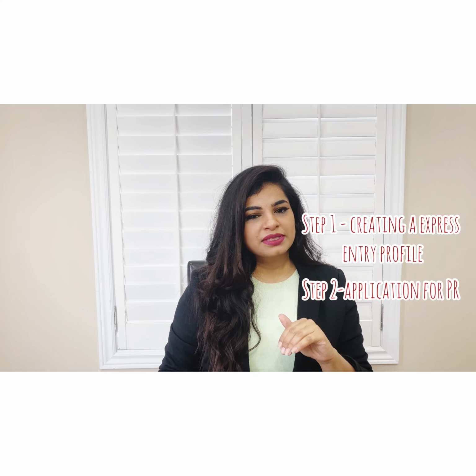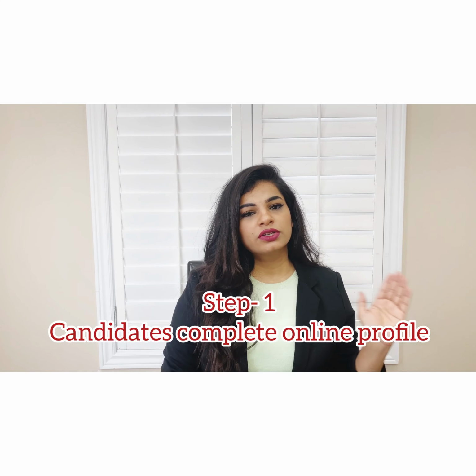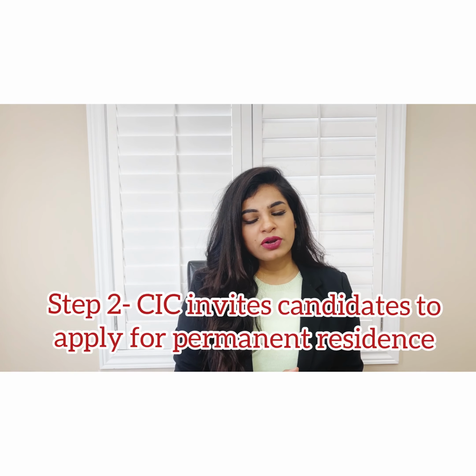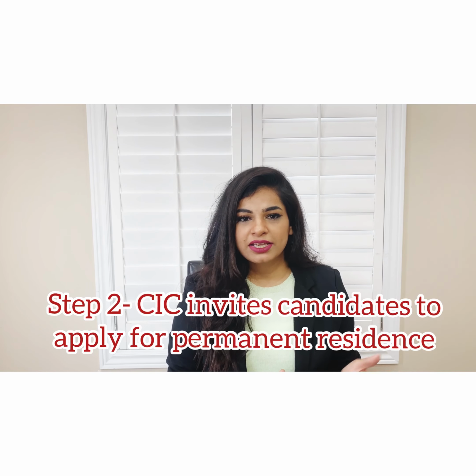The first step includes the creation of a profile, which is the first thing that you have to do in order to get enrolled into the Express Entry system. The second step comes later on, which is creating an application for permanent residency, after you get an invitation to apply. So these are the two basic steps that will be covered in Express Entry. I'll be breaking down all of these steps further to make it easy for you to understand.